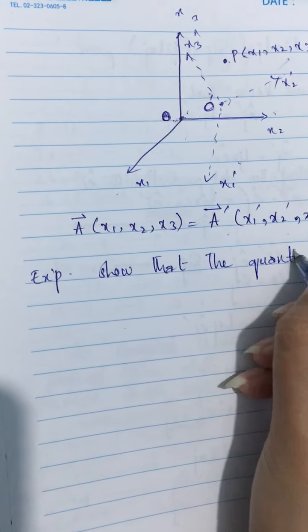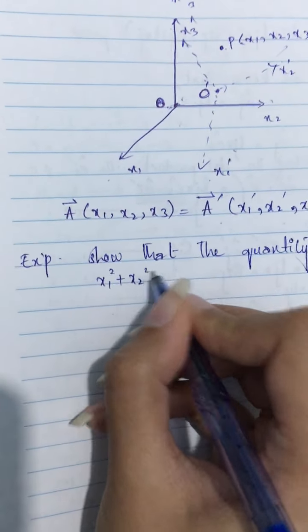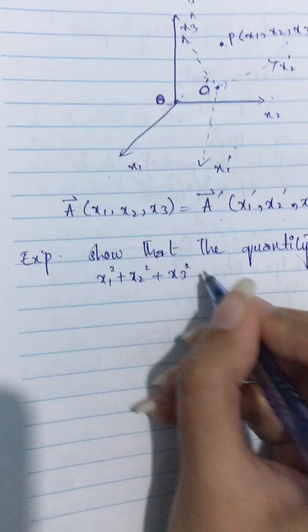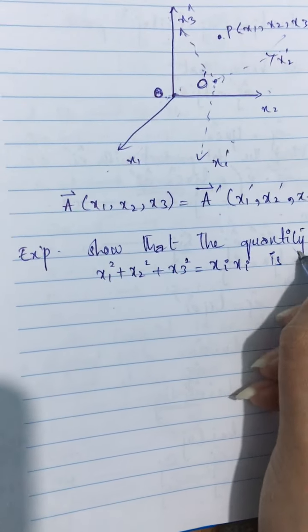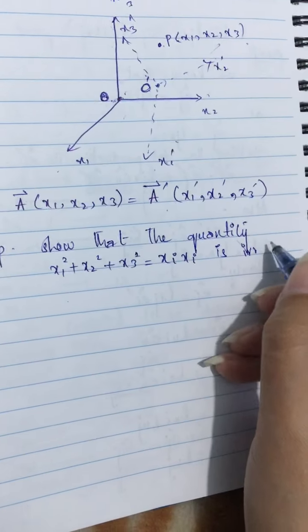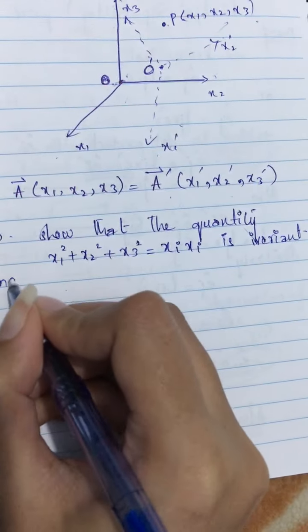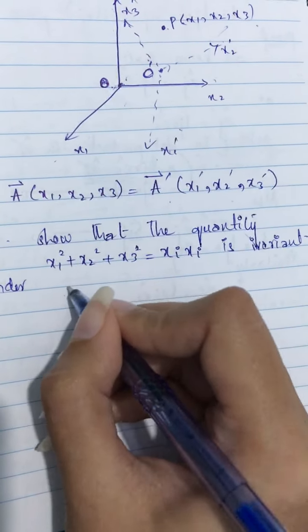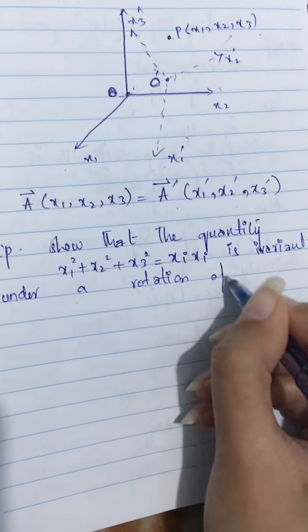So for this we have an example: show that the quantity x1 square plus x2 square plus x3 square, that is equal to xi xi, is invariant under a rotation of axis.